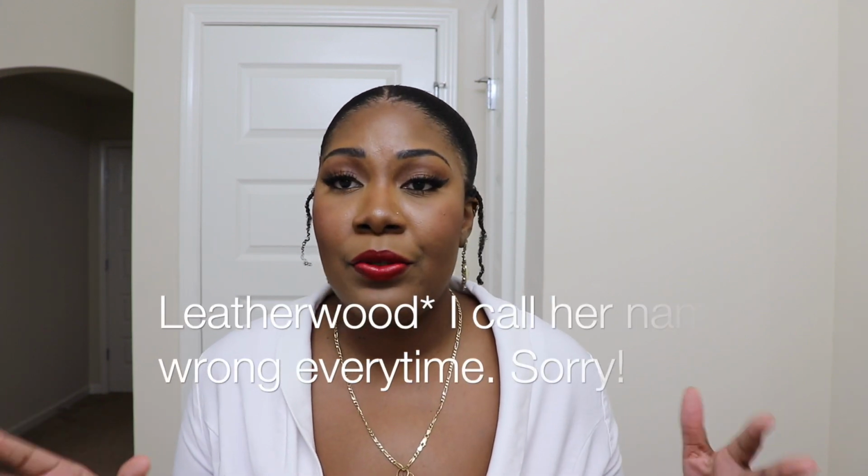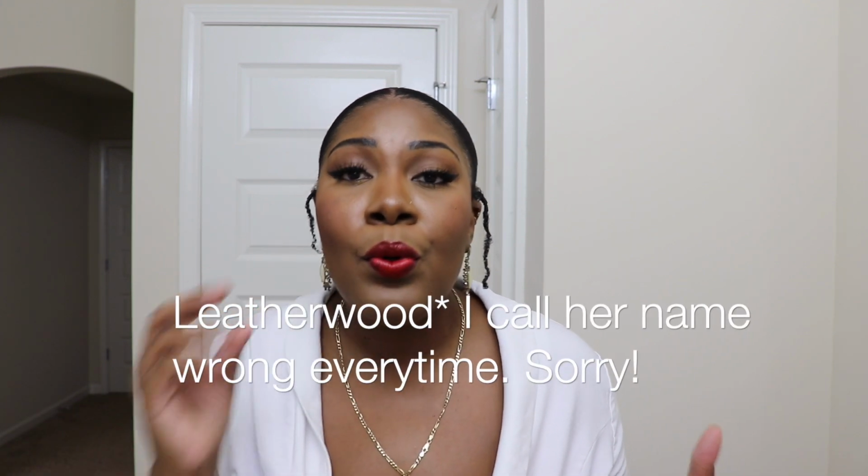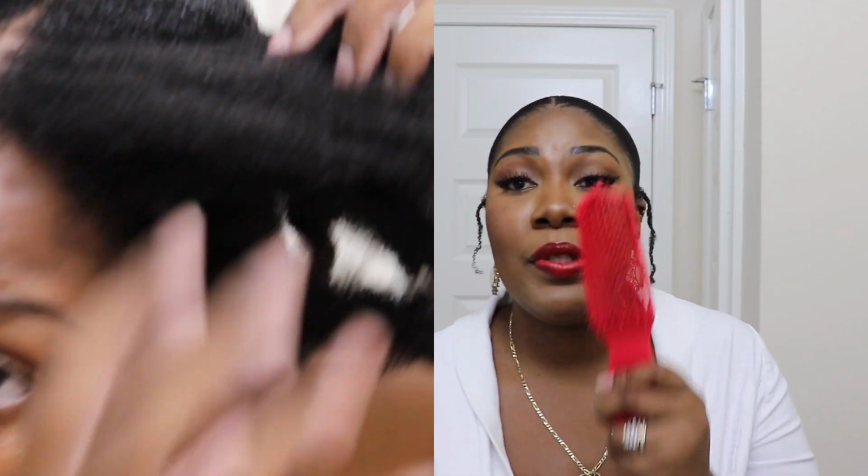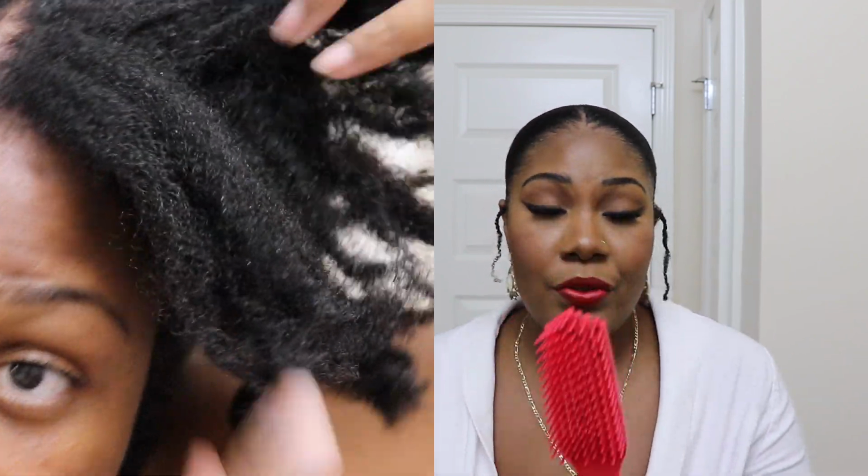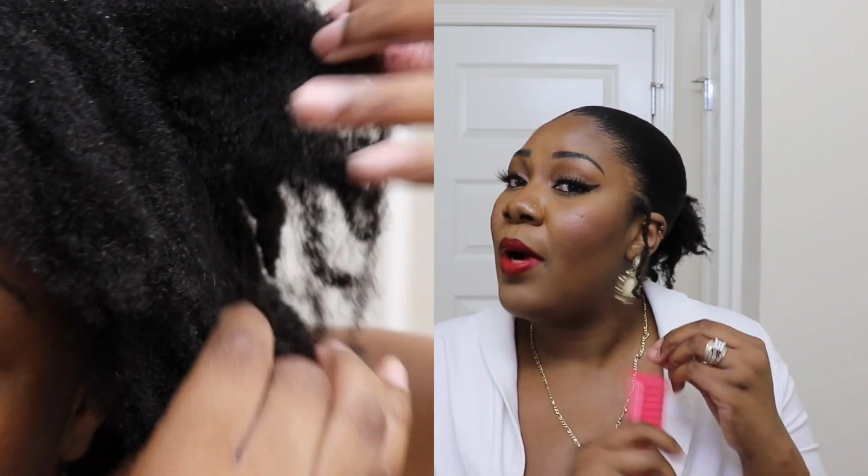And by not very good at it, I mean I'm not good at it at all. Like, I suck at finger detangling. So I whip out my Felicia Leatherman brush. Now, any brush that I use to detangle, I do use it. And you're gonna see too, when you're detangling, whether you're using a paddle brush, whatever you're using, do it this way first and do it from the ends, okay?